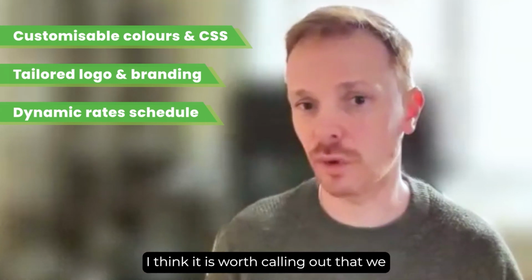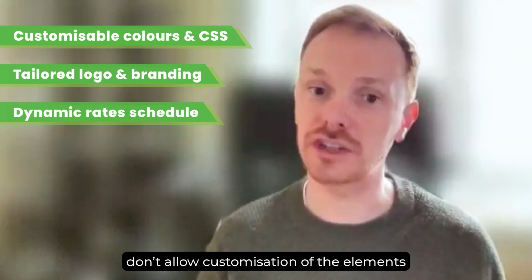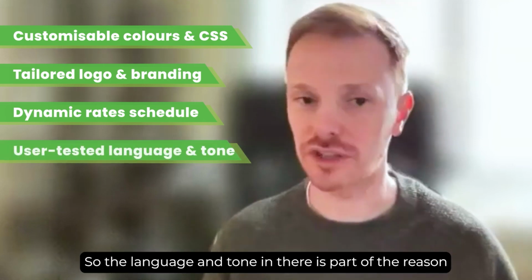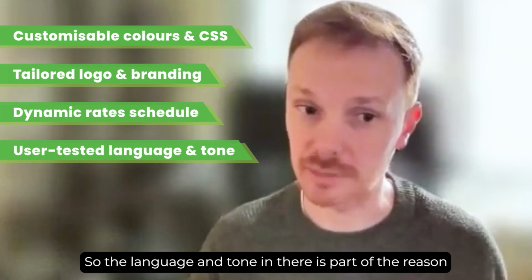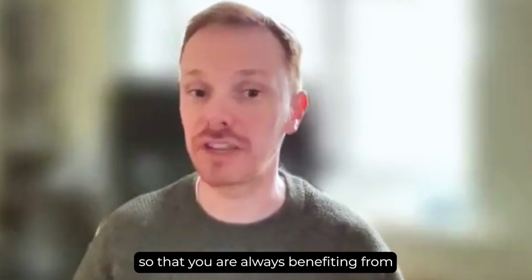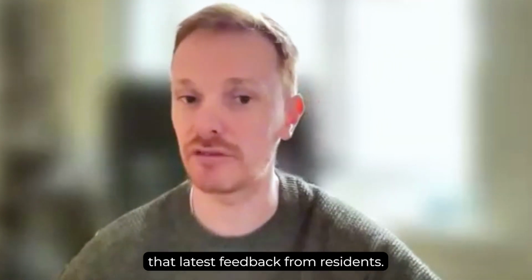I think it is worth calling out that we don't allow customization of the elements that we have tested with users. So the language and tone in there, it is part of the reason that we control that and deploy that through SaaS, so that you are always benefiting from that latest feedback from residents.